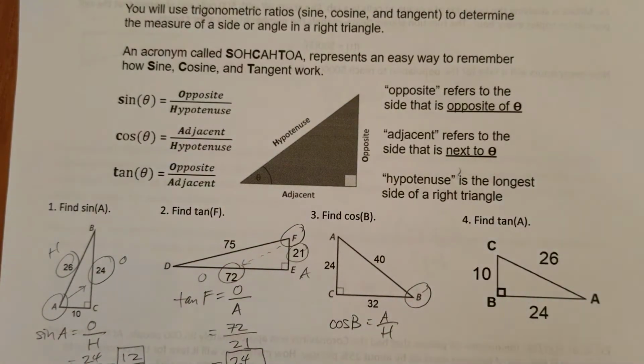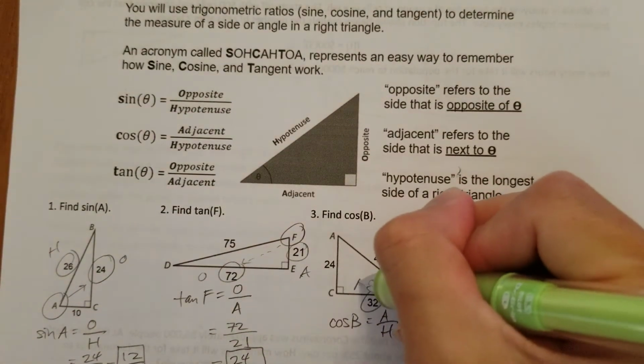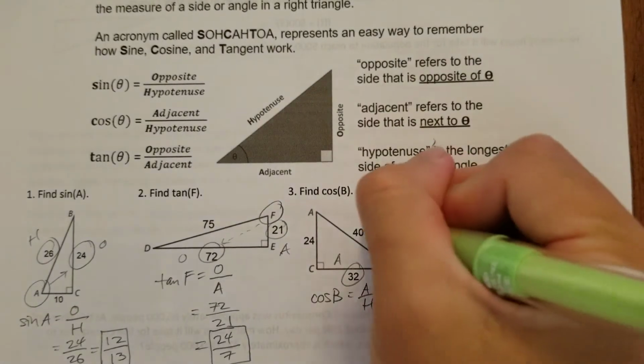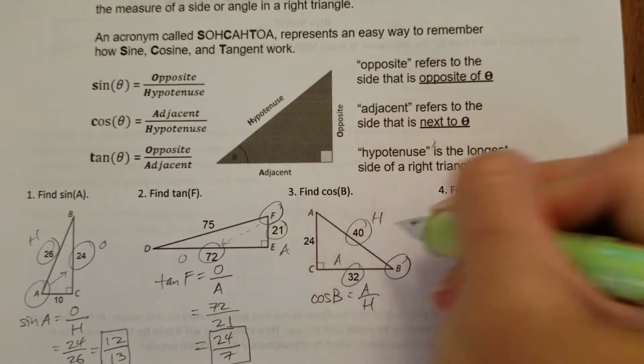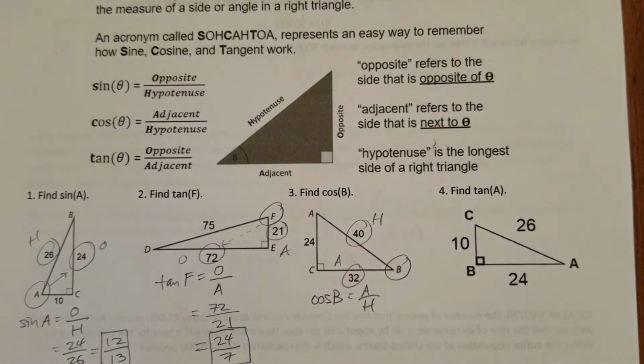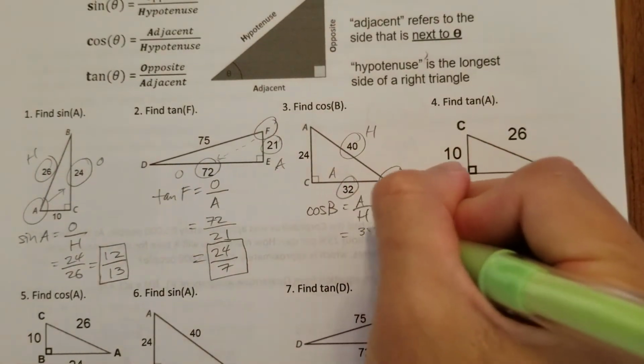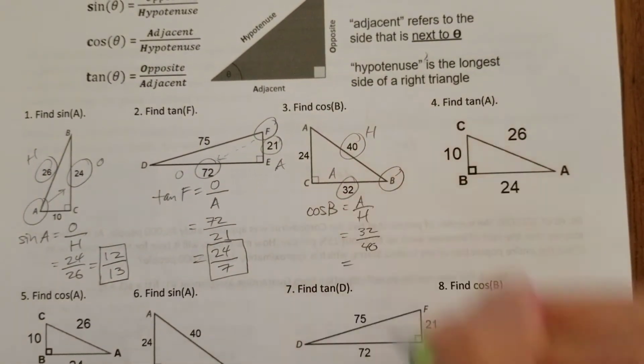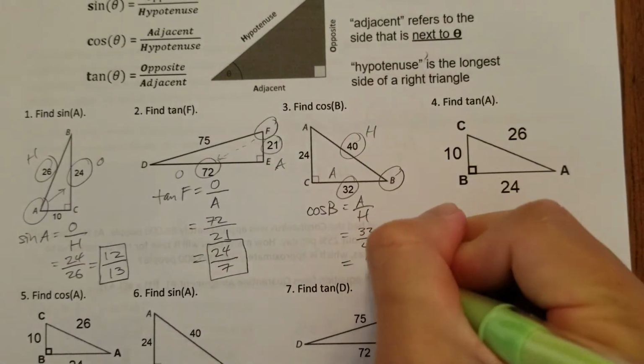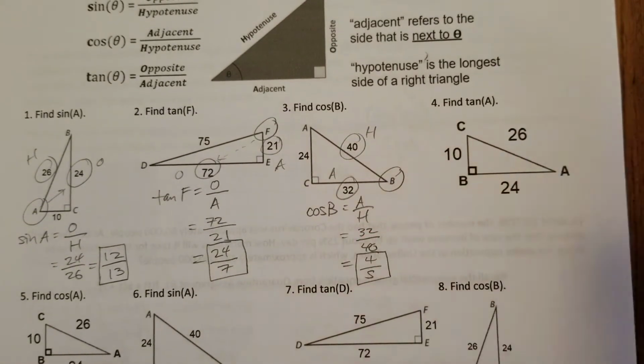This is the adjacent side. This right here is the hypotenuse. So all we're taking is 32 divided by 40. 32 divided by 40 is going to be 4/5.